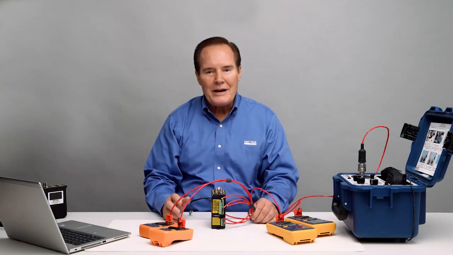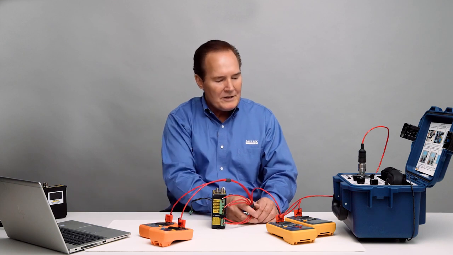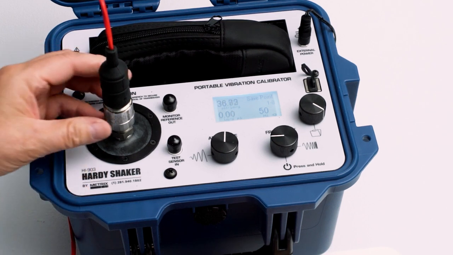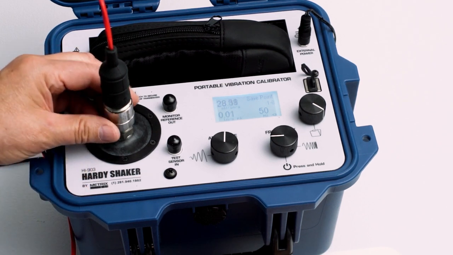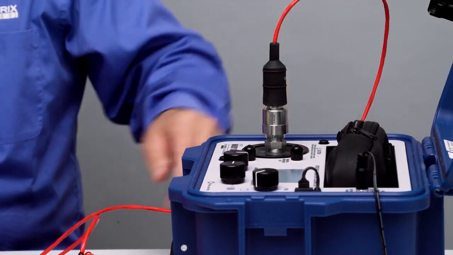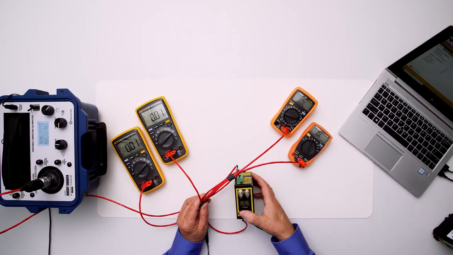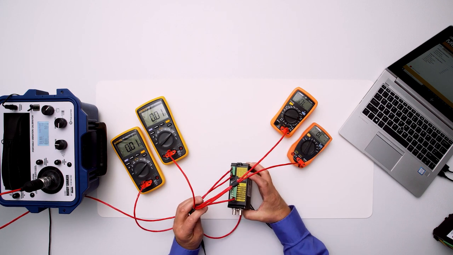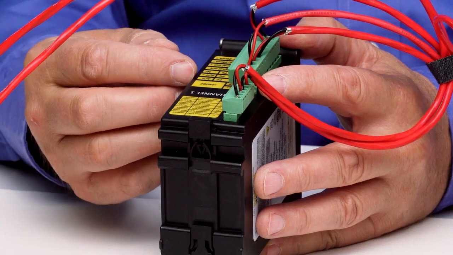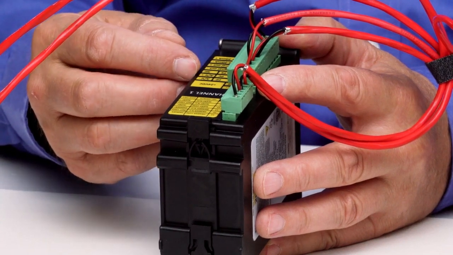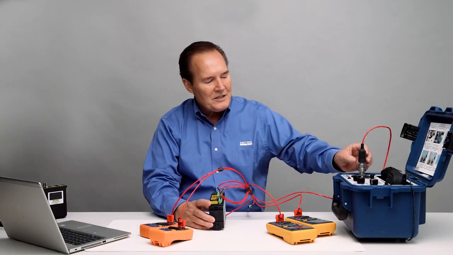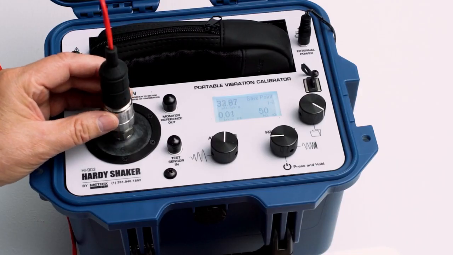All right, let me tell you about my setup. What I have is a Hardy Shaker 903, HI 903, and I've got an SA6200A accelerometer connected to it. I have it connected with this cable to the SW5580, and you can see that connection here. It's connected to the A- and A+ connection. All right. The SA6200A has an output of 100 millivolts per G.